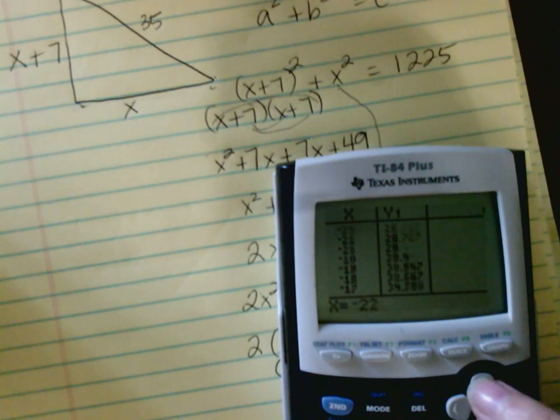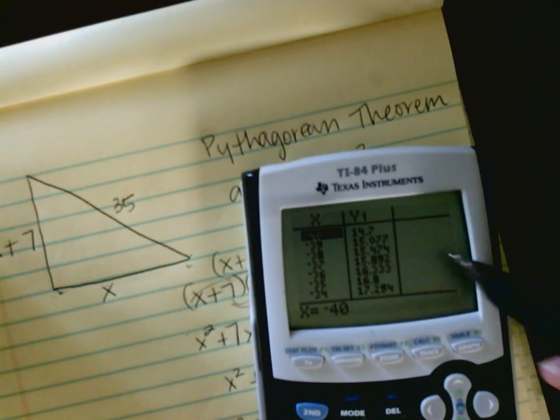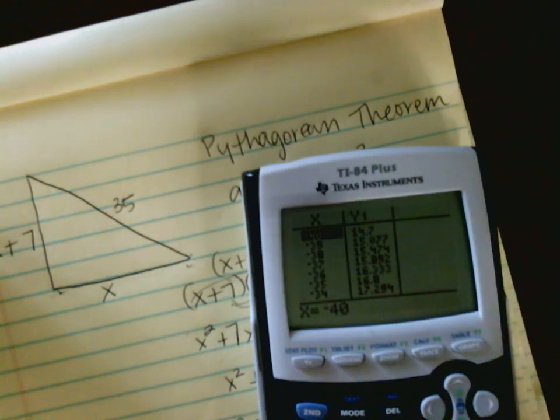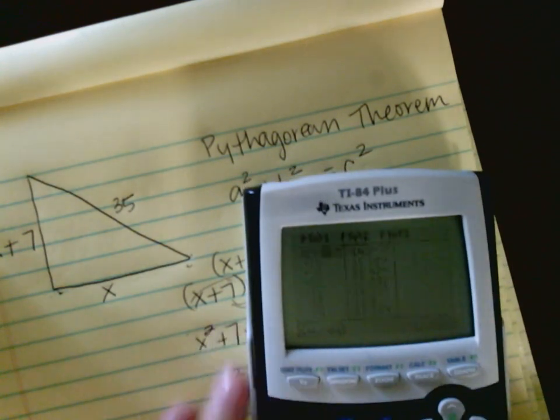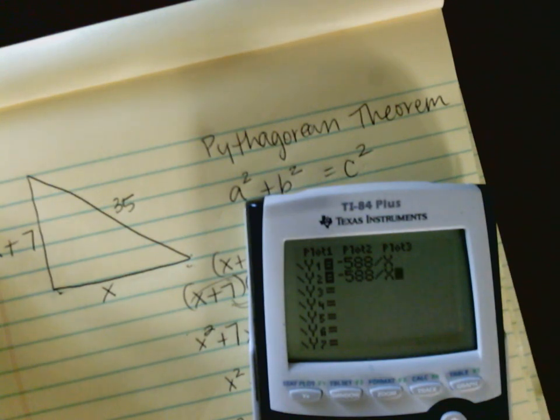What this is showing you are numbers, everything in the X column and the Y column. If you multiply those numbers together, they equal negative 588. Okay? I also want to know which one of these adds to positive 7. So let's go back to the y equals and go down. So type in exactly the same thing, negative 588 divided by x, and then do a plus x.